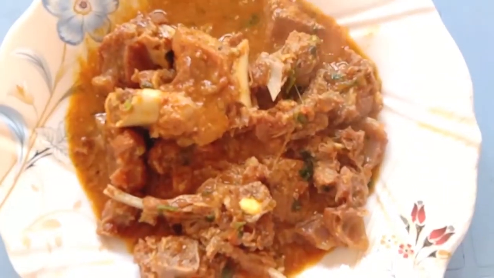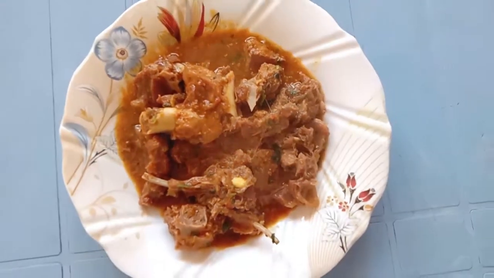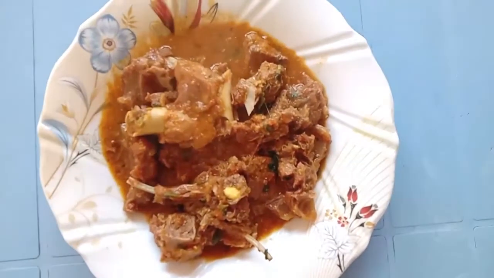Add into a plate and eat it with rice or chapatis or with any other thing.